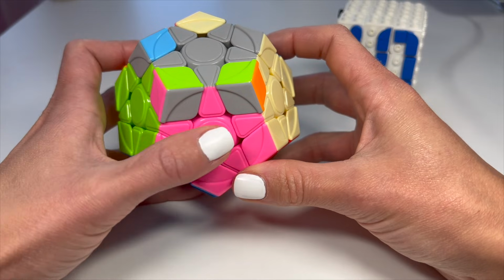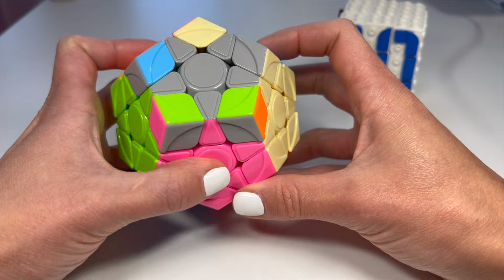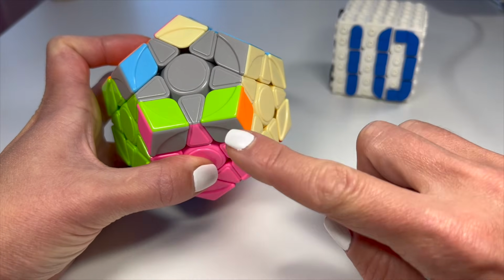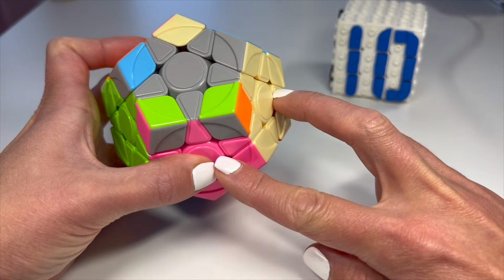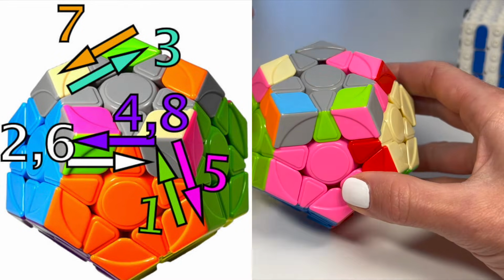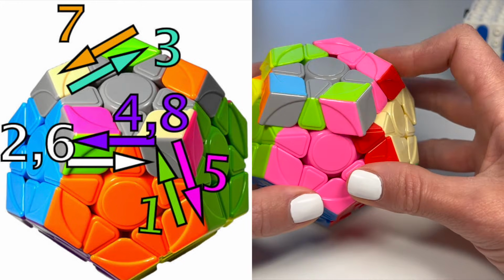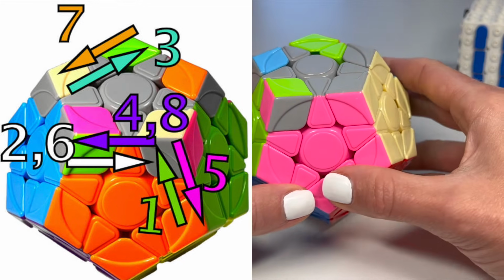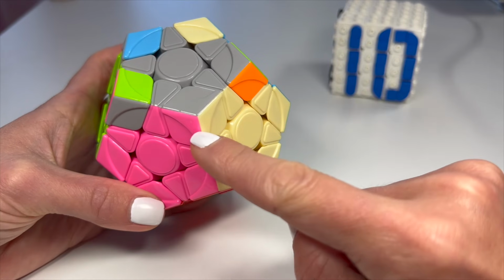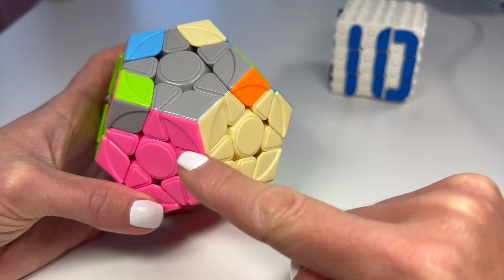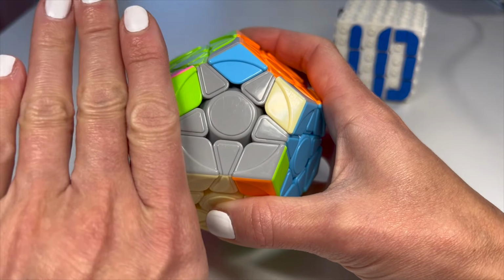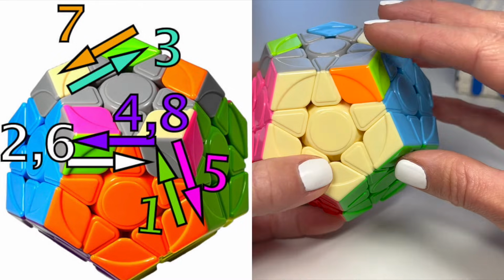So, if I apply the algorithm from this position, I'll get this pink-beige corner in its place between pink and beige centers. Let's do the algorithm. 1, 2, 3, 4, 5, 6, 7, 8. We've got the second correct corner. Hold the cube, two correct corners over here, and do the algorithm one more time.